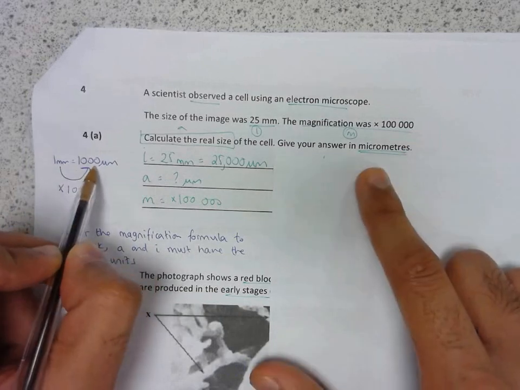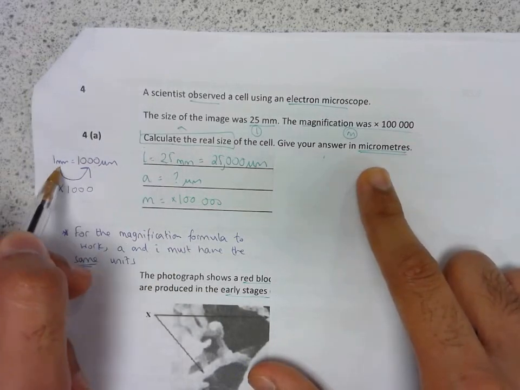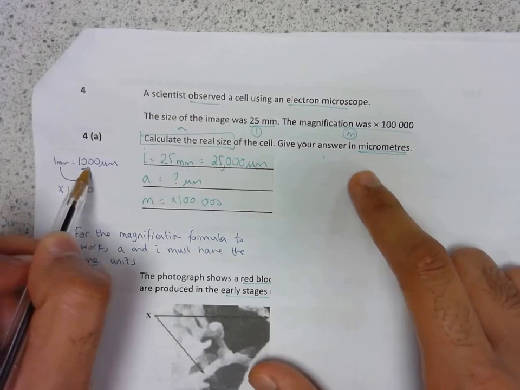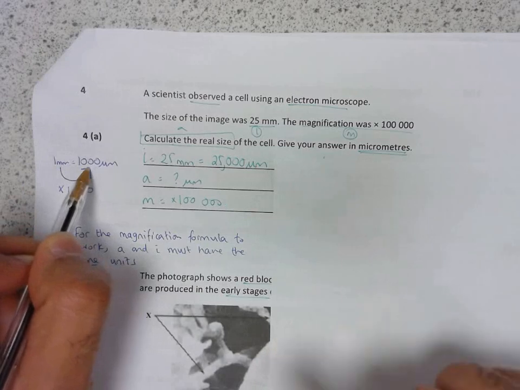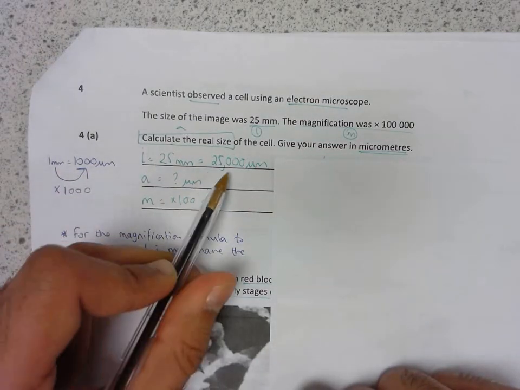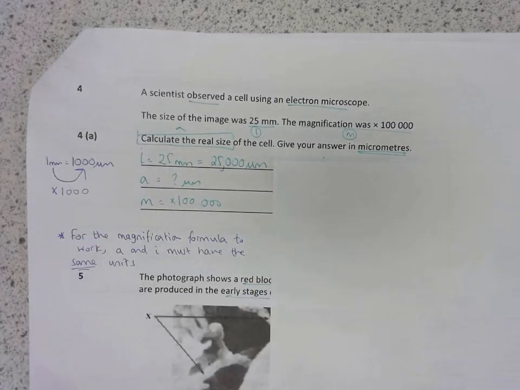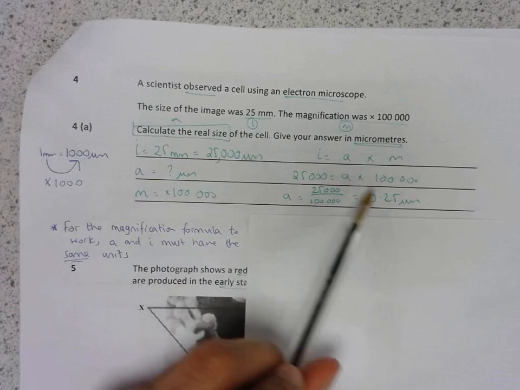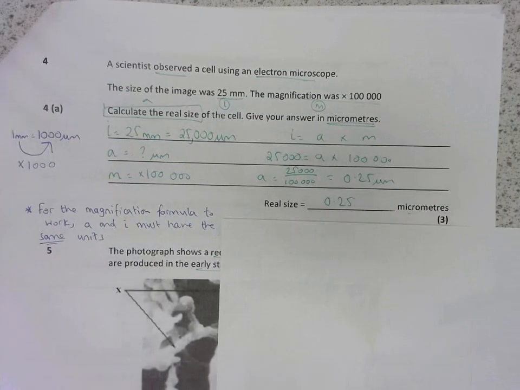You should have learned that off by heart. I need to go from millimeters to micrometers. To get from 1 to 1,000, I know I need to multiply by 1,000, and therefore to get from millimeters to micrometers, I need to multiply by 1,000 as well. So it's 25,000 micrometers. Formula, substitute, rearrange, final answer.